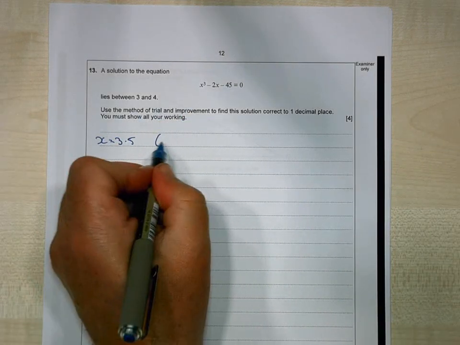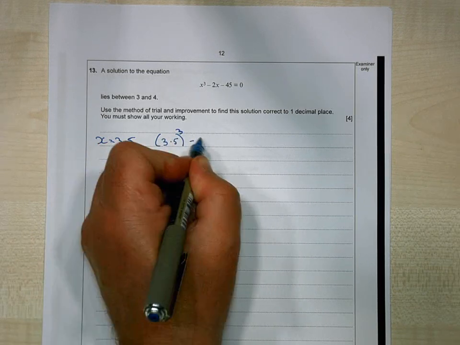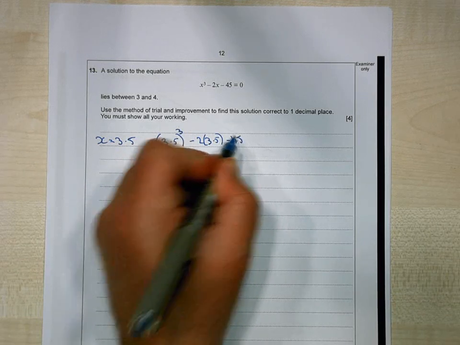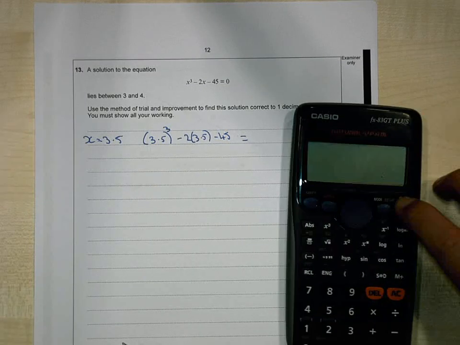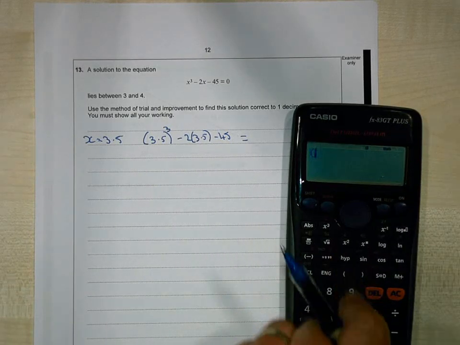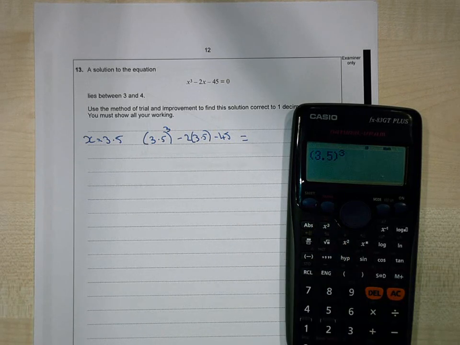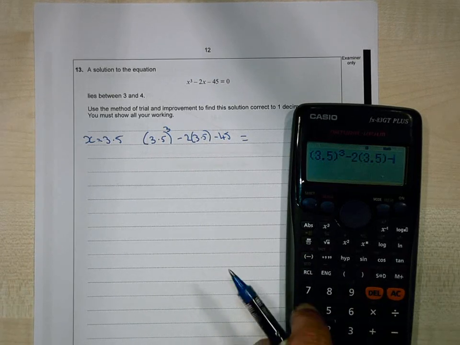We're replacing the x, so we're going to have brackets 3.5 cubed minus 2 bracket 3.5 minus 5. And we work out what that is. So 3.5 close bracket cubed button, take 2 bracket 3.5 take 5.